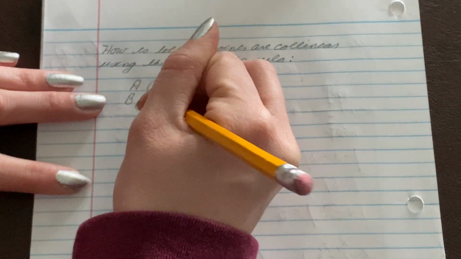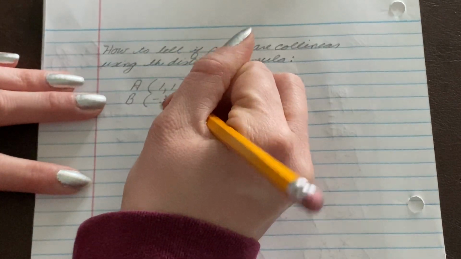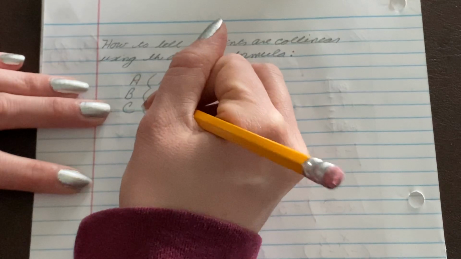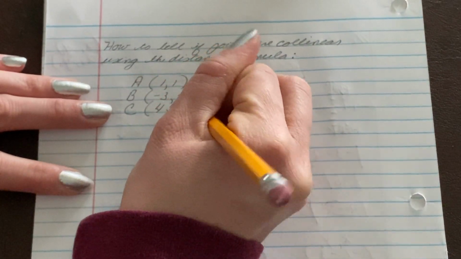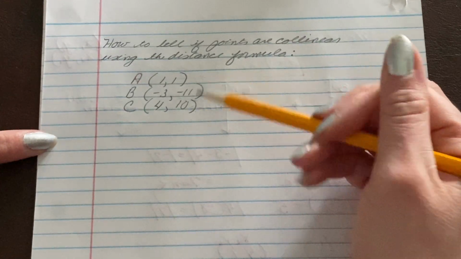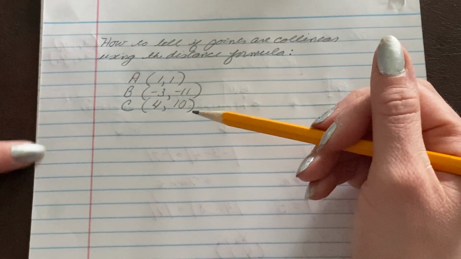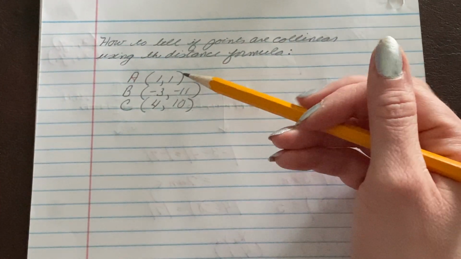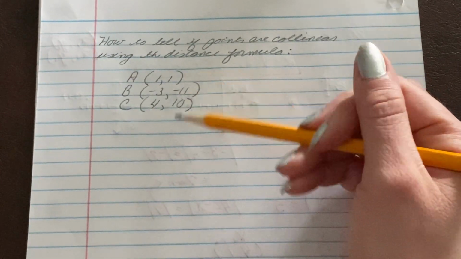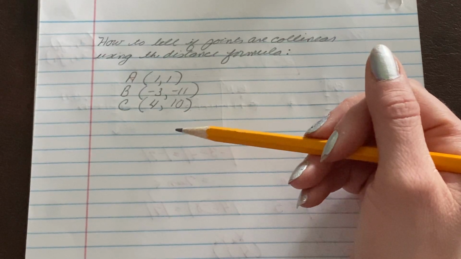Point B is -3, -11. Point C is 4, 10. I need to see if all 3 of these points lie on the same line. Now you guys should remember from earlier this year, any 2 points forms a line. So we need to see if all 3 of these points lie on the same line.